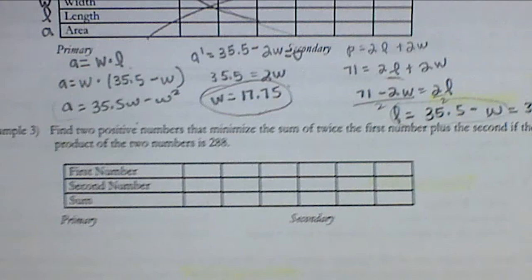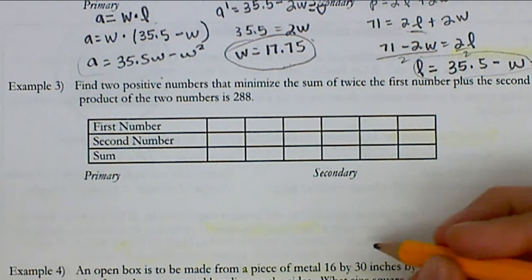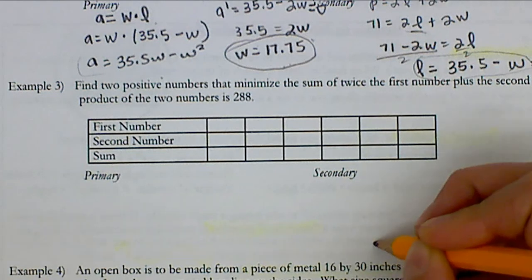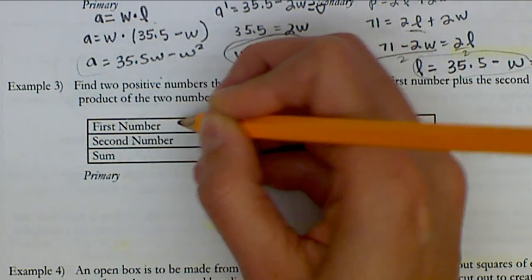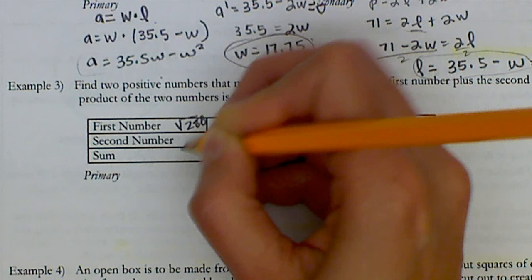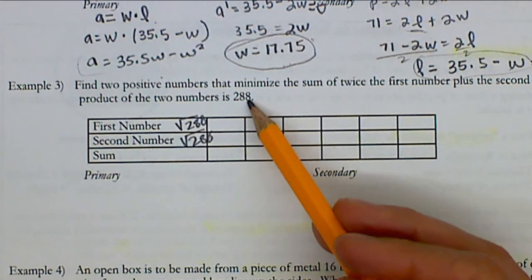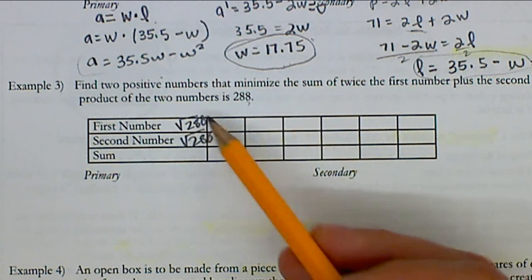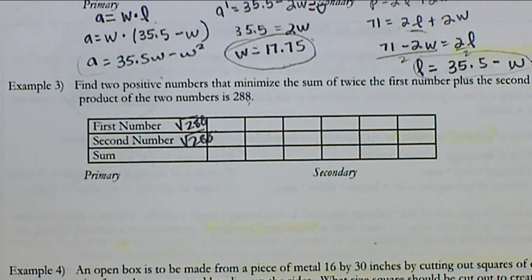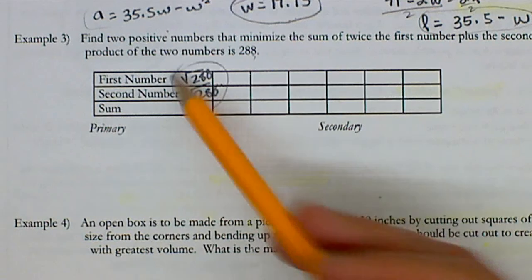If you want to try practice 3, go for it. The answer in the end is that the first number is the same thing as the second. They both equal square root of 288. Cool, because it's a square. That makes sense. So the two numbers that multiply to equal 288 are square root of 288 and square root of 288. Cool. Okay, but you can prove this using calculus if you want to try.